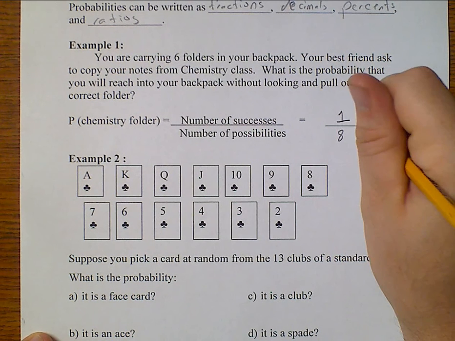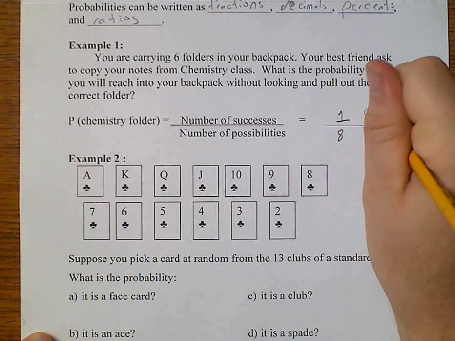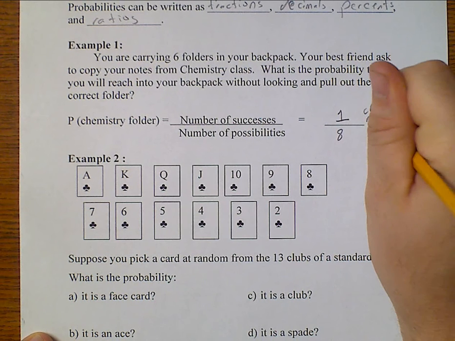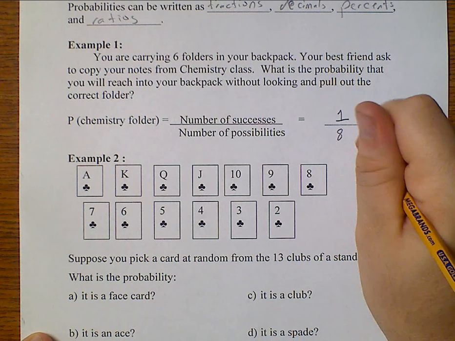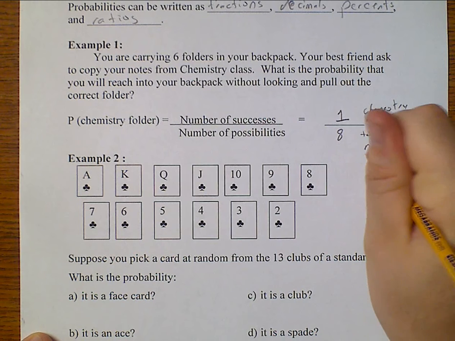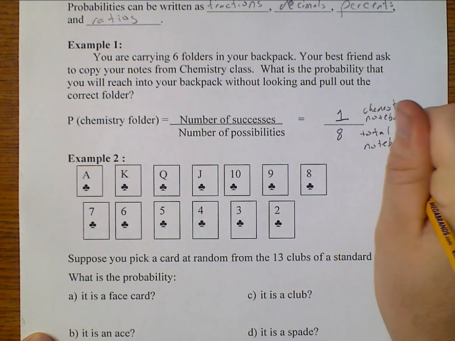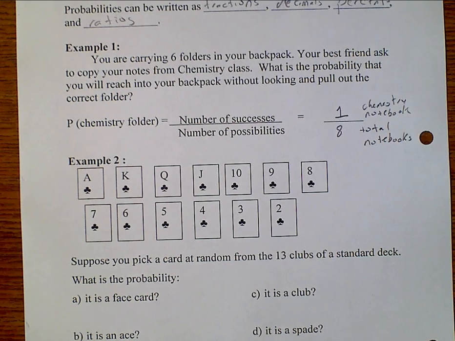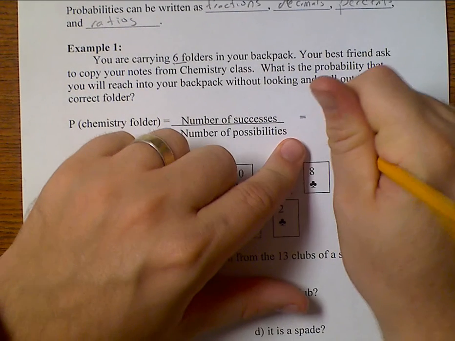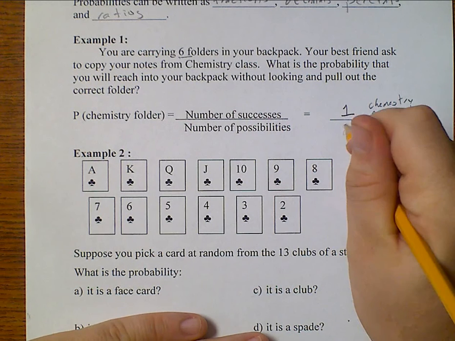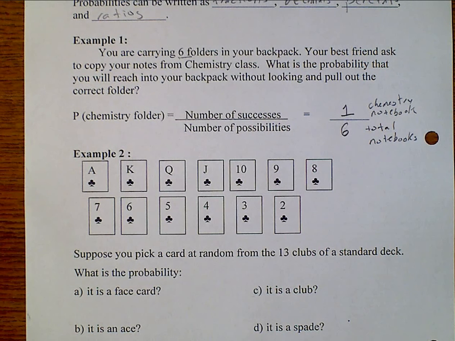So this would be 1 chemistry notebook over 6 total notebooks. Sorry, 6 folders, so it's not 8. It is 6 total notebooks. So, you have 1 chemistry, 6 total, so the probability is 1/6.